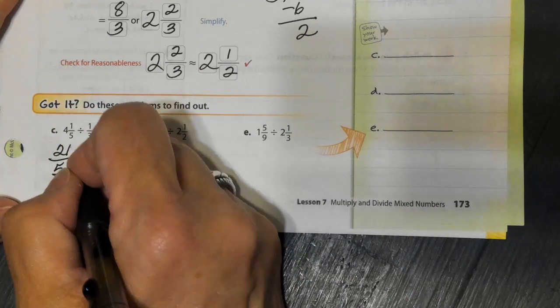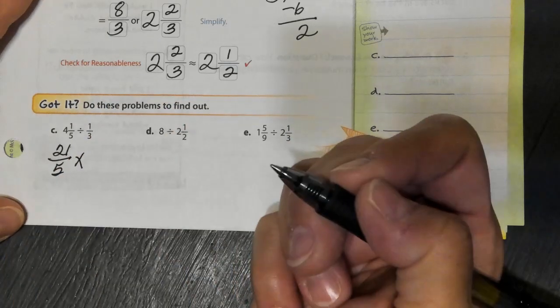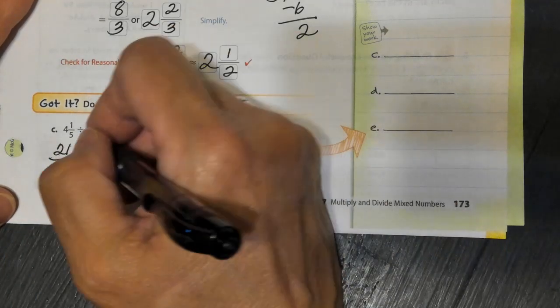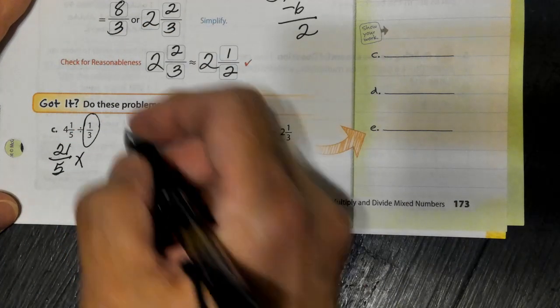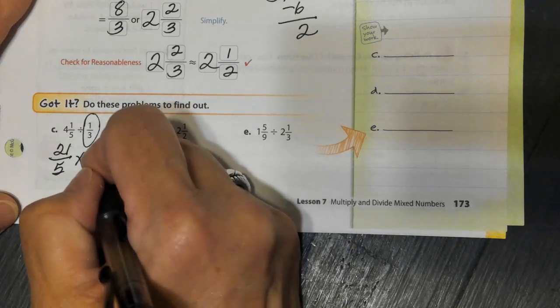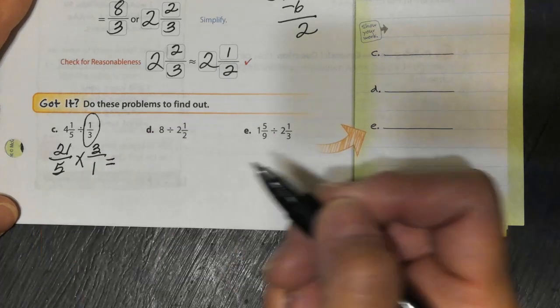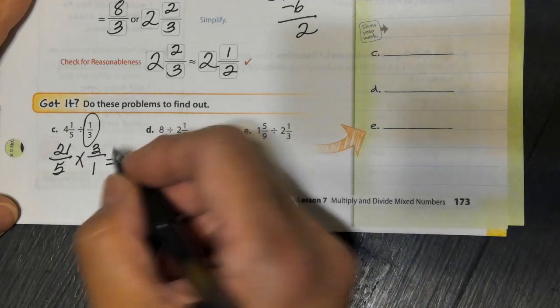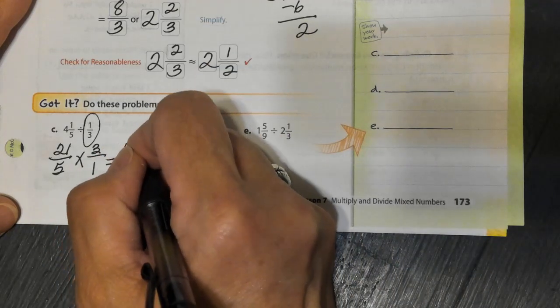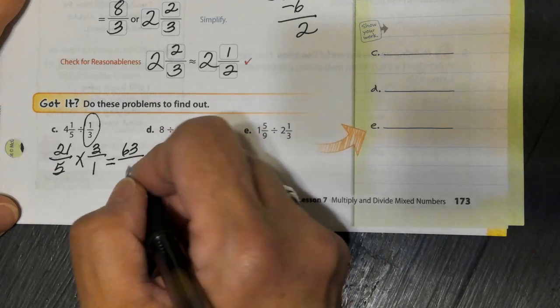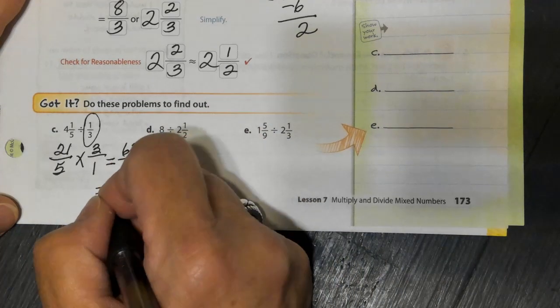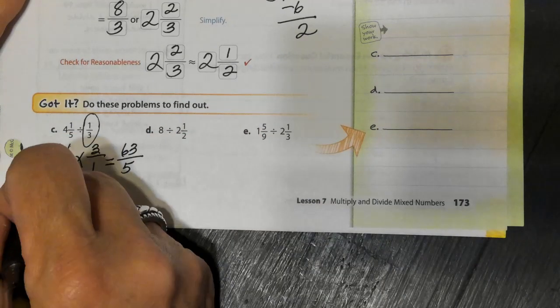I'm going to go ahead and change that to multiplication and take the reciprocal of the second one, which would be 3/1. Can we simplify before we multiply? We have to multiply across. So 21 times 3 would be 63, and 5 times 1 would be 5. And we would divide 5 into 63.